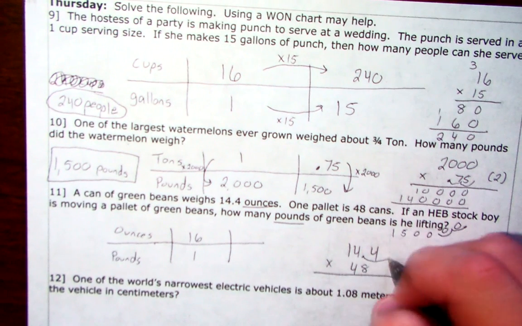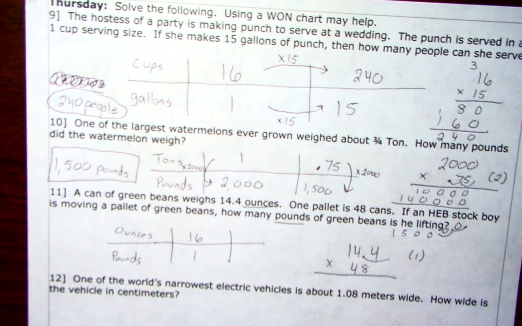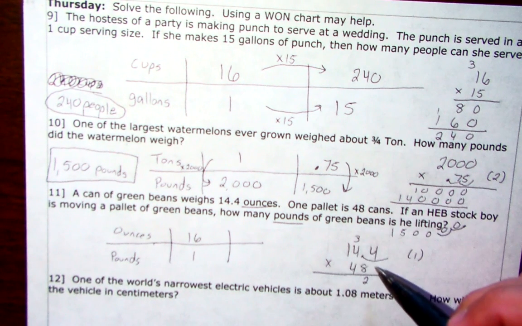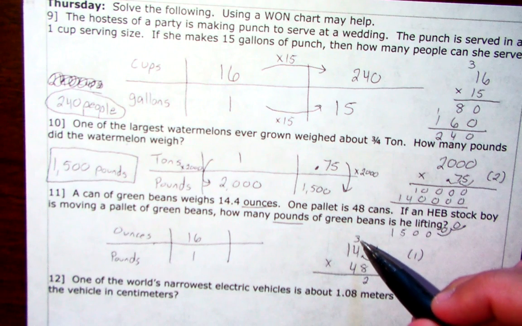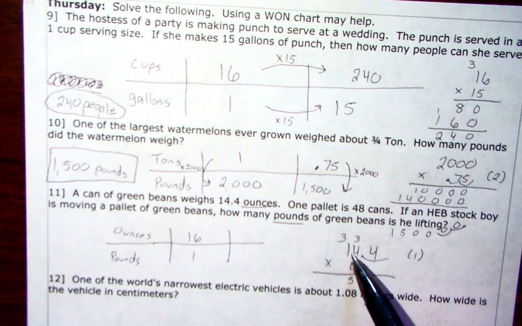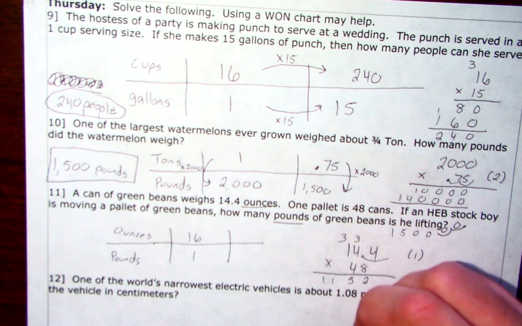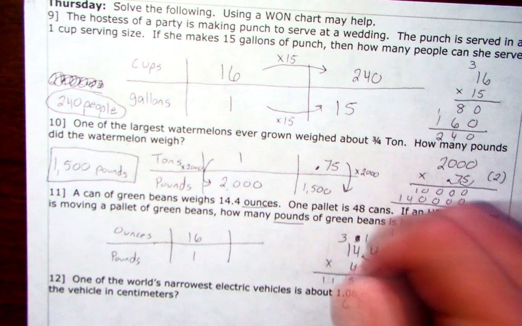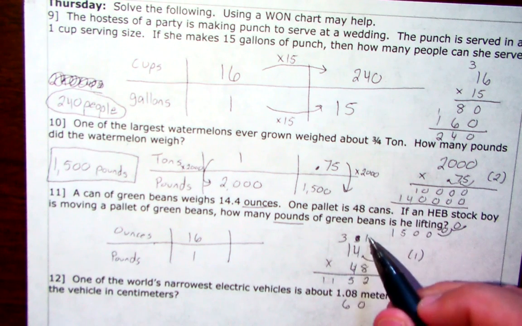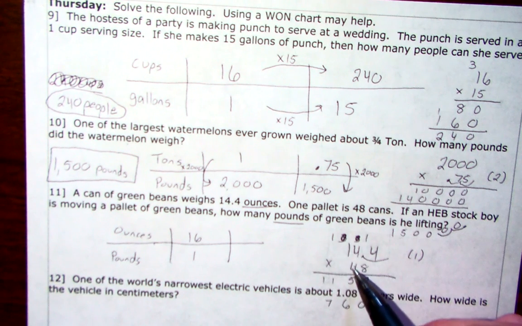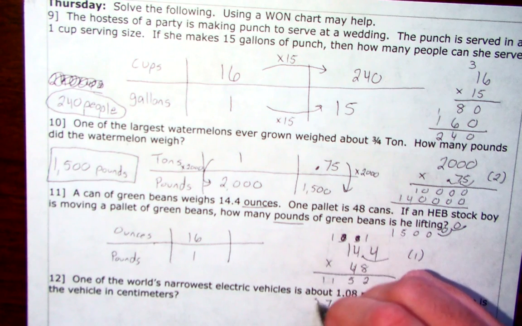Start by moving the decimal to the back. That was 1 movement. 8 times 4 is 32. Plus 3 is 35. 8 times 1 is 8. Plus 3 is 11. Second row, add a 0. 4 times 4 is 16. Plus 1 is 17. 4 times 1 is 4, plus 1 is 5. Add straight down.